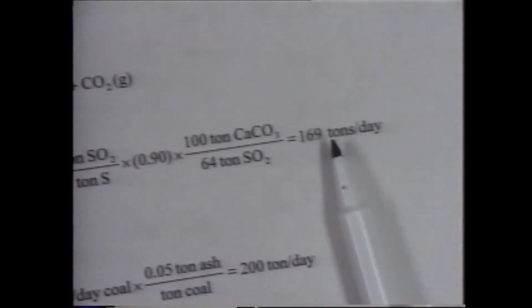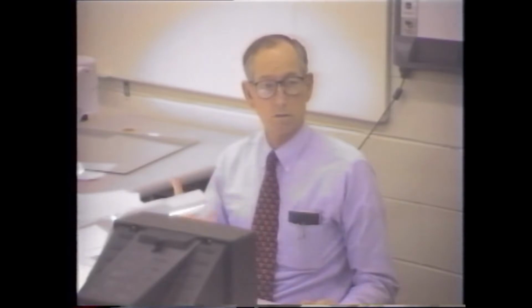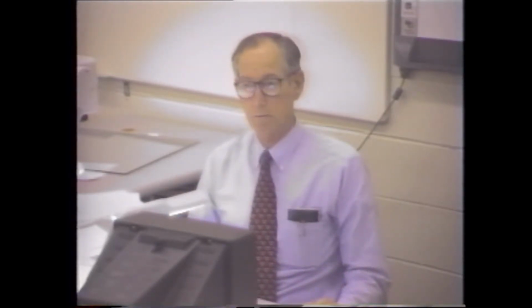Now, in practice, of course, you would want to give yourself a little bit more than the minimum required, because you want to maintain a good stoichiometric ratio. For more information on that, see the chapter on sulfur dioxide scrubbing.